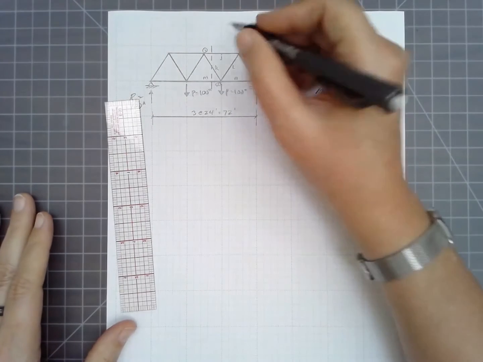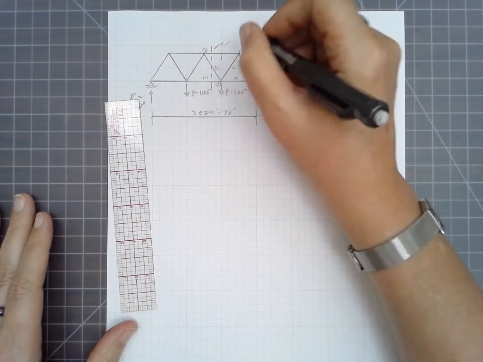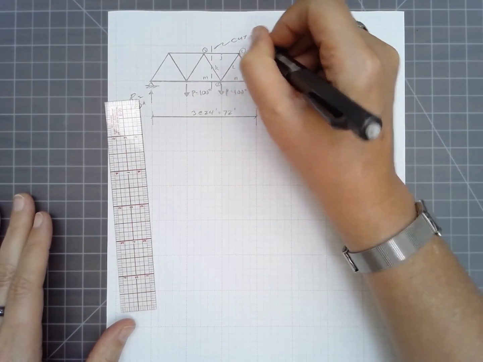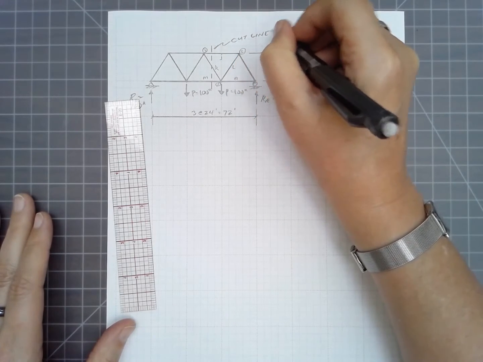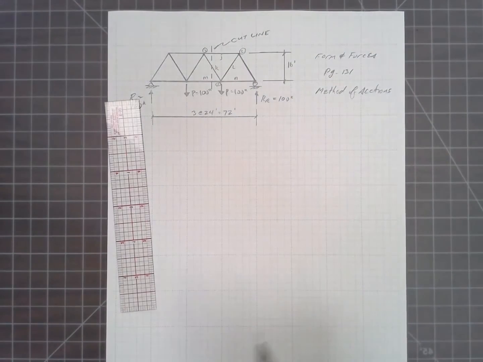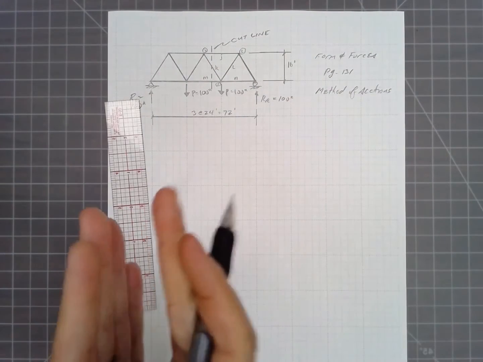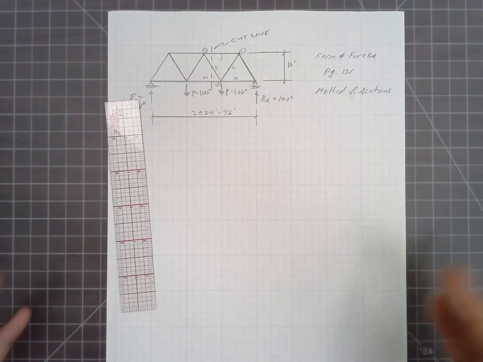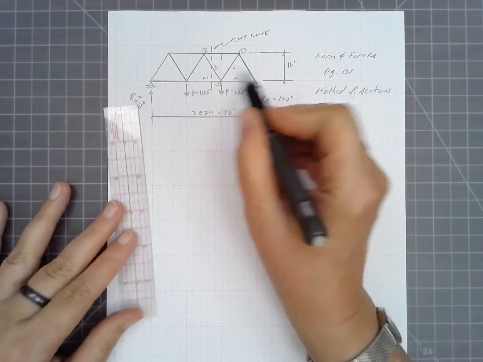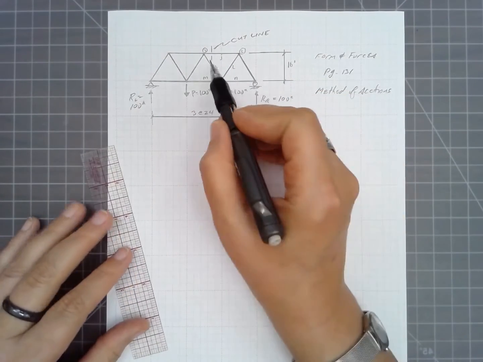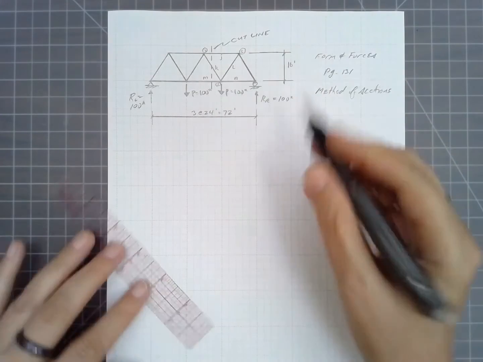So this dotted line that I have drawn here, this is going to be our cut line. And what this means is that this is the point where we're going to saw through the members. We could physically do this. But in order for this to stay stable, we have to replace the internal forces with external loads.